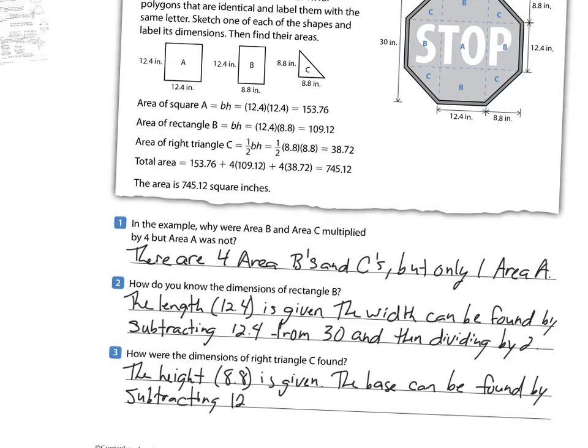In this case, the value is 12.4 again, or 12 4/10 from 30 and dividing by 2. Okay, let's move on to the next page.